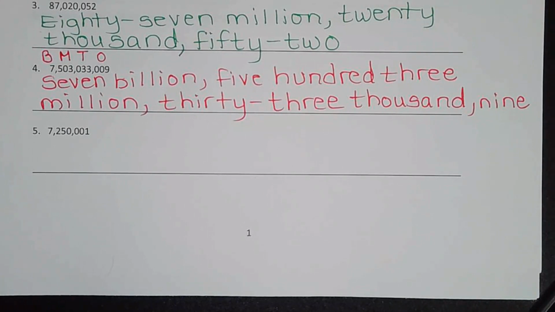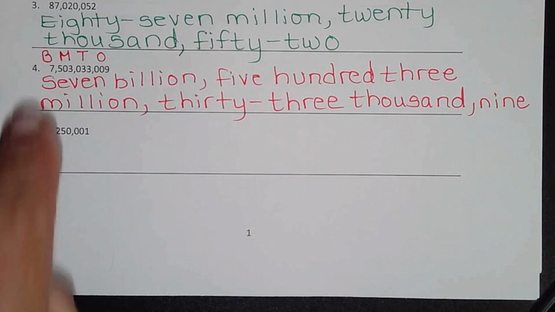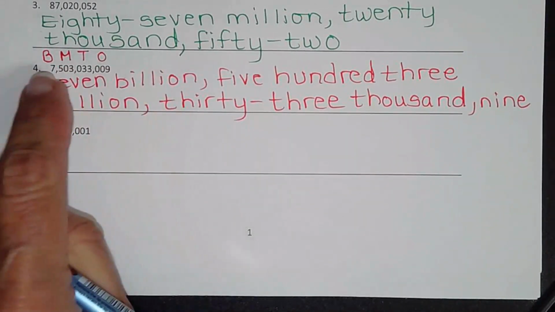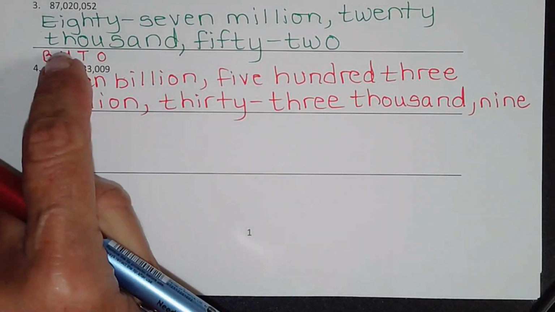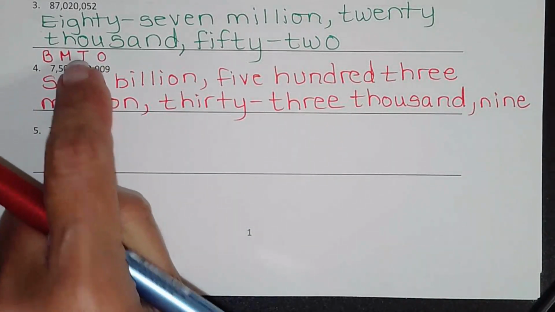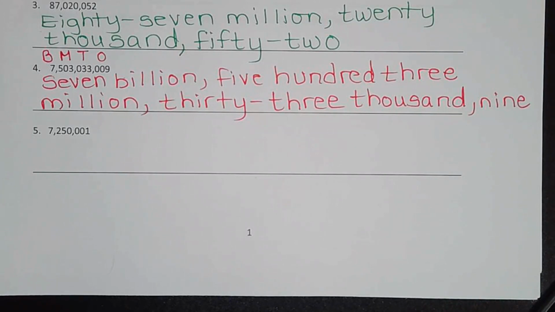Okay. Hope you guys did good on that. This makes it so much easier when you do that, because then you don't have to guess. You just say 7, name the place value. Then you read the next 3 numbers, name the place value. Next 3, place value. So pretty easy stuff.